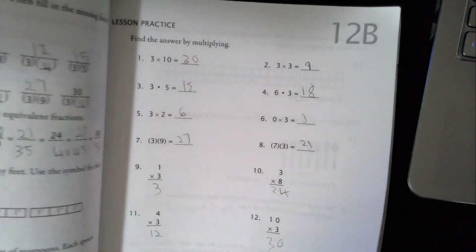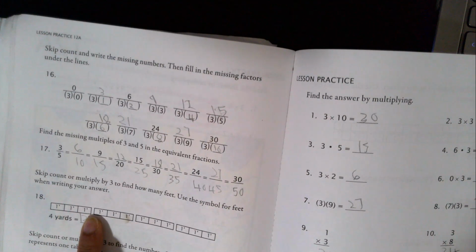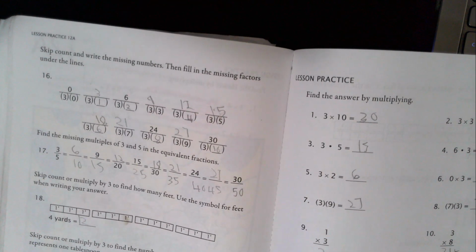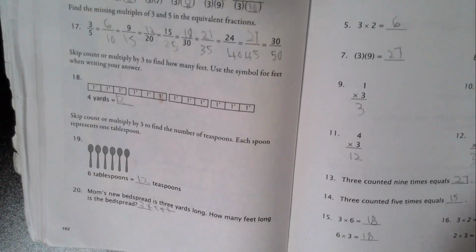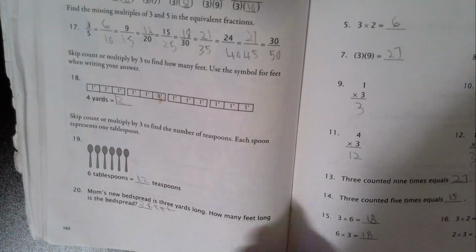Okay, on this side we have skip counting at the top, and then over here we have yards, and it shows that 1 yard is equal to 3 feet. And then right here it shows that 6 tablespoons are equal to 12 teaspoons. And the reason for that is because 1 tablespoon is 3 teaspoons.